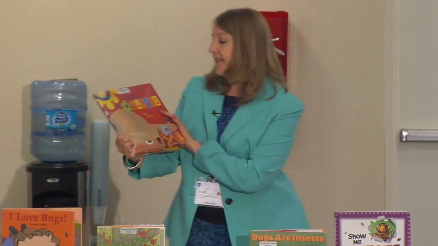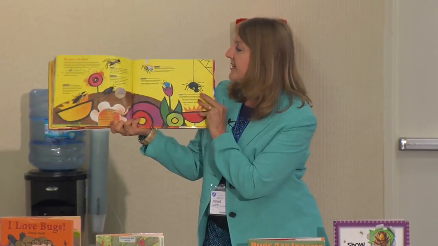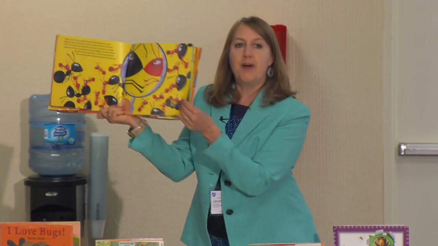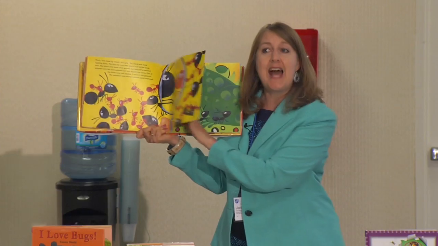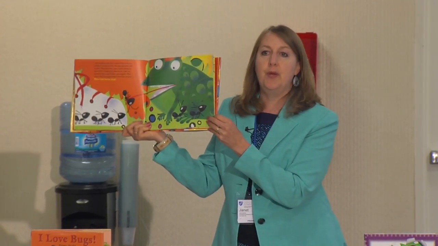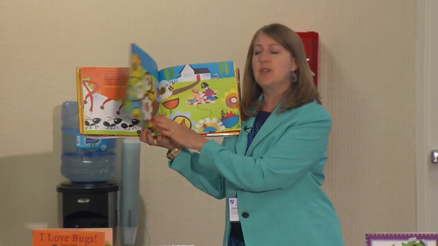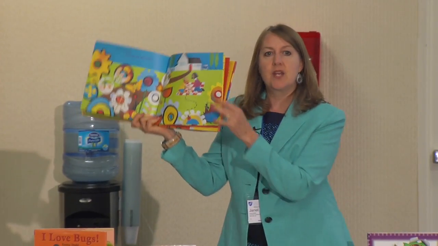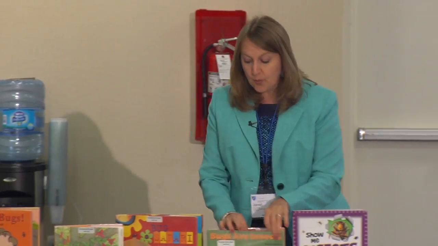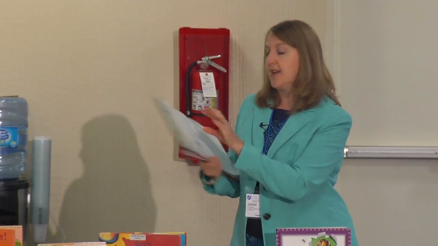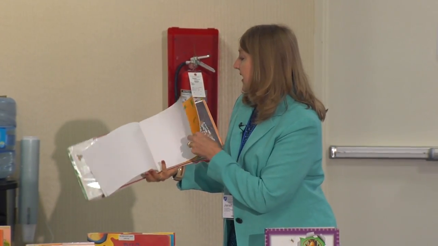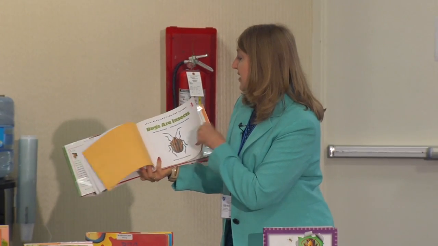Then you have a book like The Bug Safari. This is a narrative story. But it also talks about, this starts bringing in the key concepts. This book actually says insects have 6 legs, 3 body parts, and it starts giving you some good information about insects in particular. And then you work your way up to, this is a beginning informational book. It starts giving some actual facts.